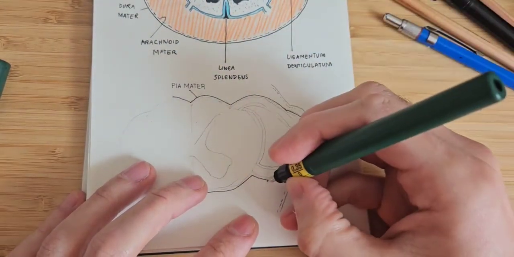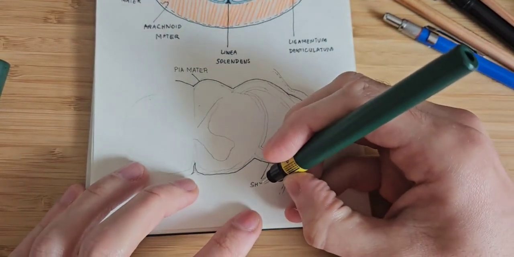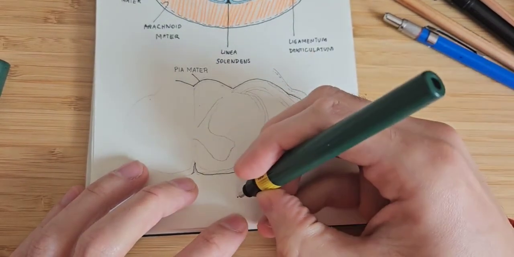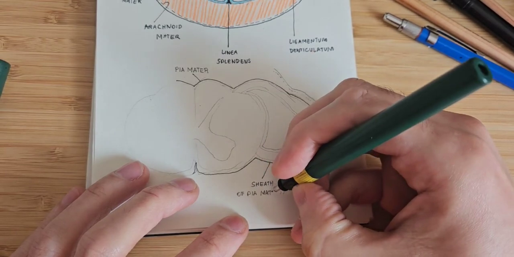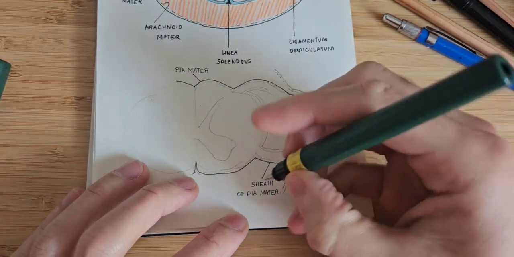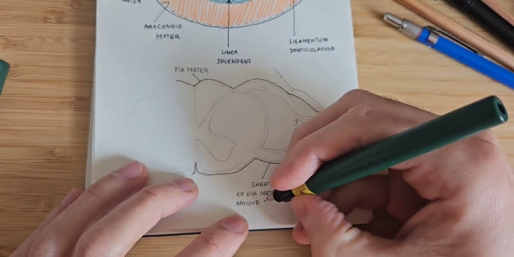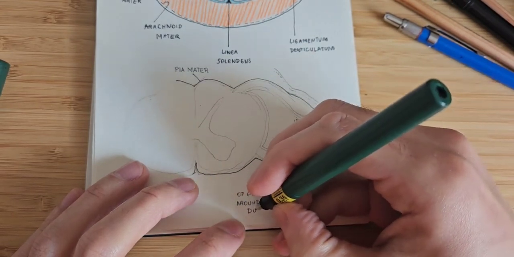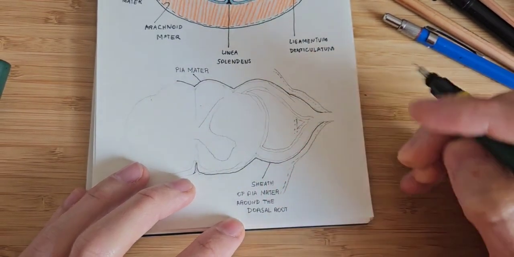Let me label this one: the sheath of pia mater around the dorsal root. I hope you can see it, guys.